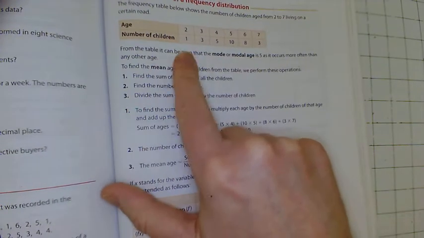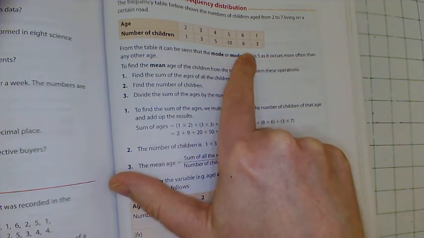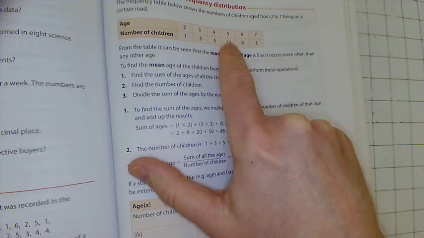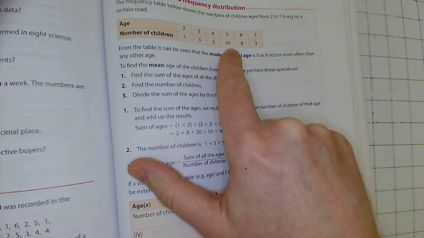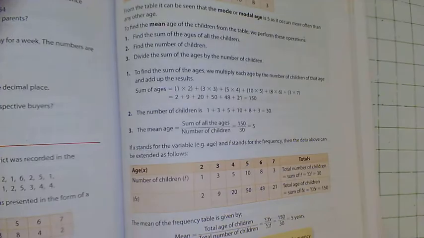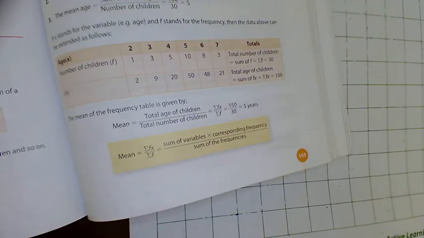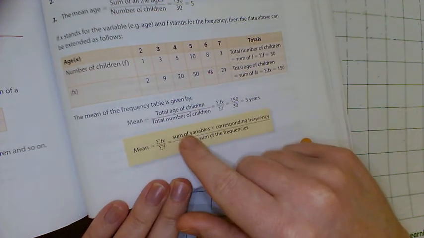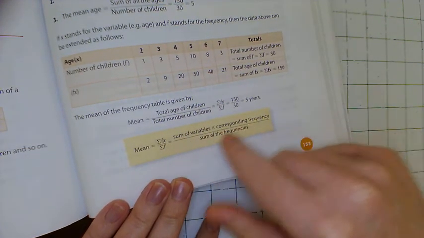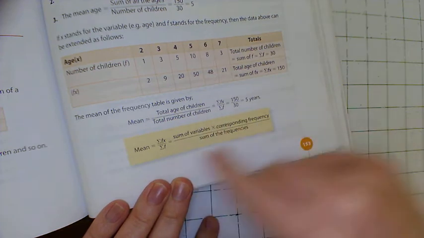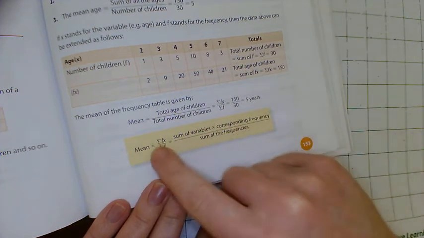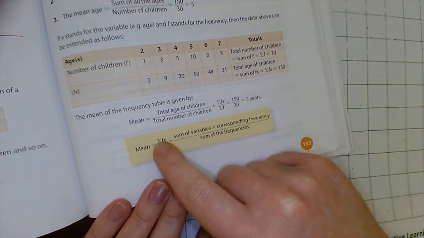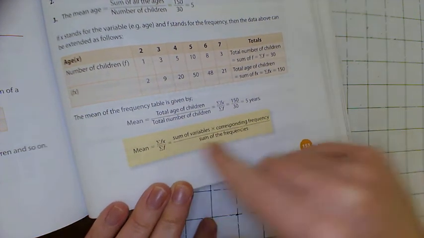Okay, you can see that word modal, it means the same thing. So in this, which is the modal age? It's the one that appears the most. It's 5. 5 appears the most, it appears 10 times. We'll go through that in examples. For the mean, instead of adding them all up, which we are going to do anyway, there's a little bit of a shortcut: the sum of the variables times the corresponding frequency, divided by the sum of the frequencies. So take down this for finding the mean from a frequency table. This symbol just means sigma, the sum of. Again, that seems a lot more complicated than when we actually do it in the examples.